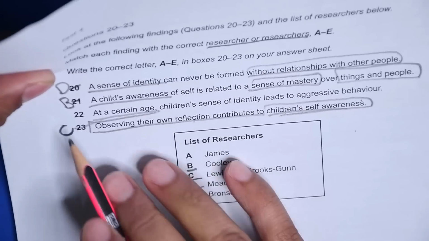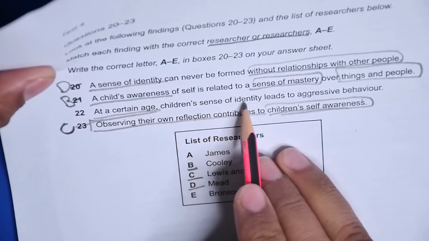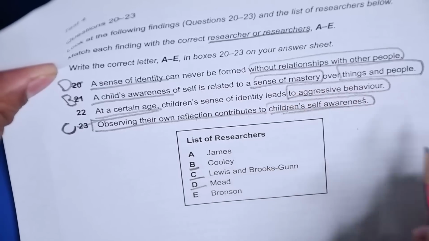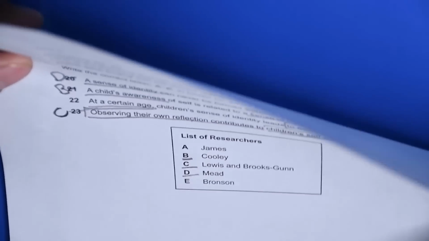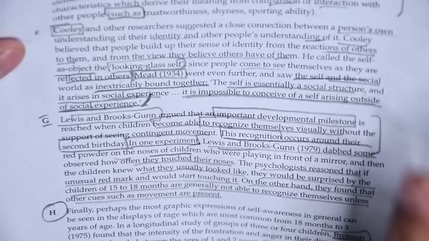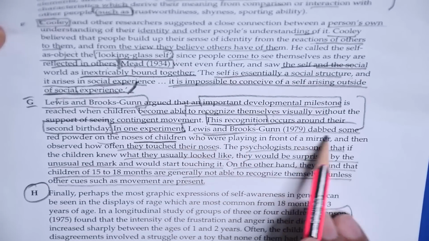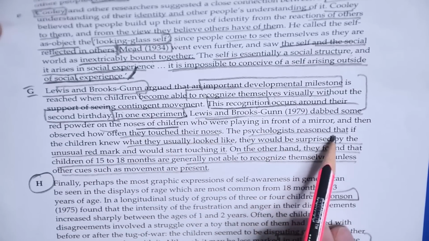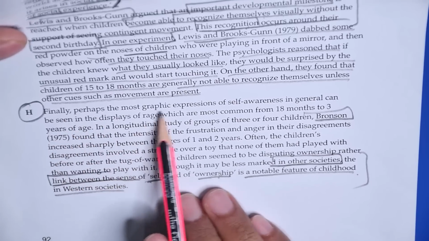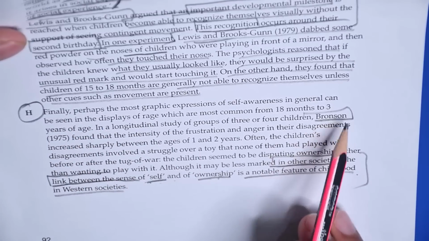Okay, now we are left with one question. At a certain age, children's sense of identity leads to aggressive behavior, and that is anger and anything like that. So let's go on and see. Again, Lewis and Brooks-Gunn, we are looking for aggressive behavior and all that stuff. Red mark, okay, we've read that already. Finally, perhaps, we've got Bronson here, so let's see.